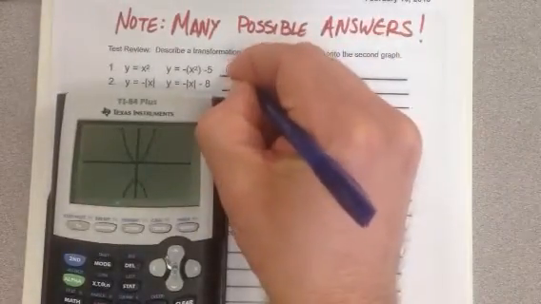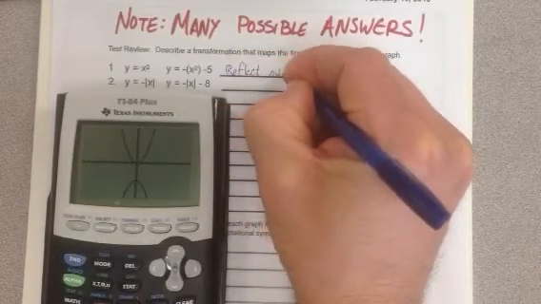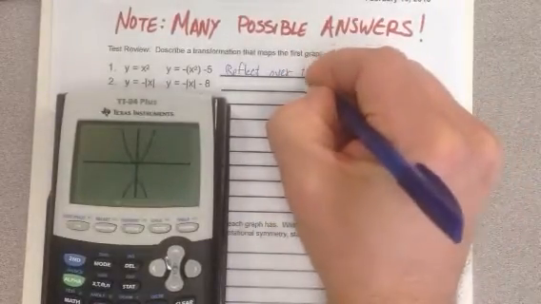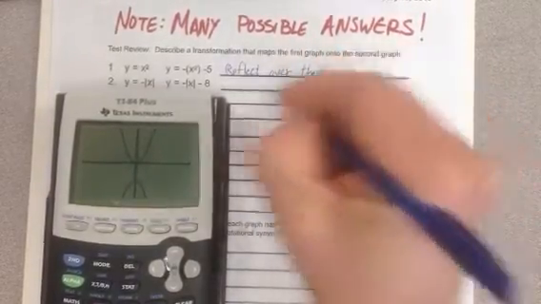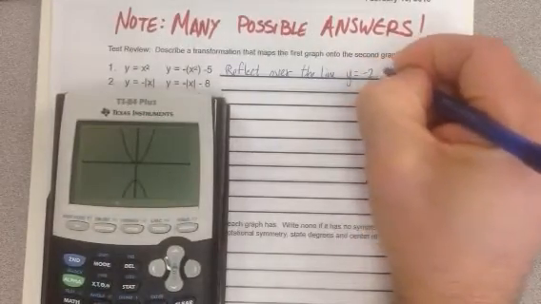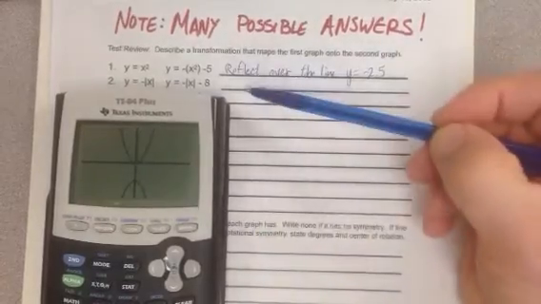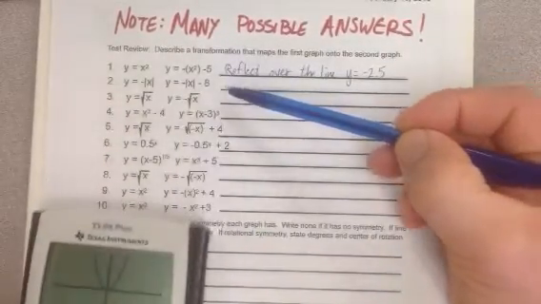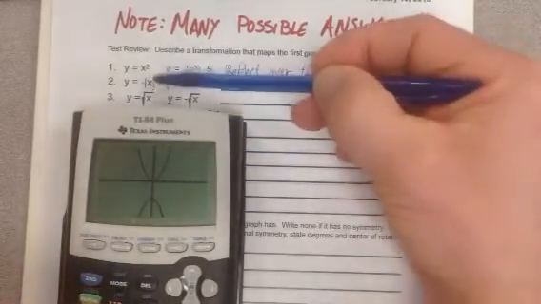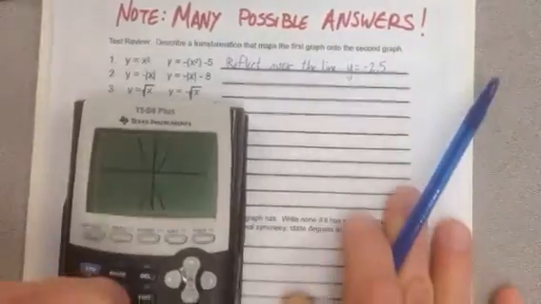So I'm going to put reflect over the line y equals negative 2.5. That would put the first one on top of the second one. So your goal in all of these is to put them on your graphing calculator and decide, hey, how does this graph map onto this graph? What would I have to do to it?